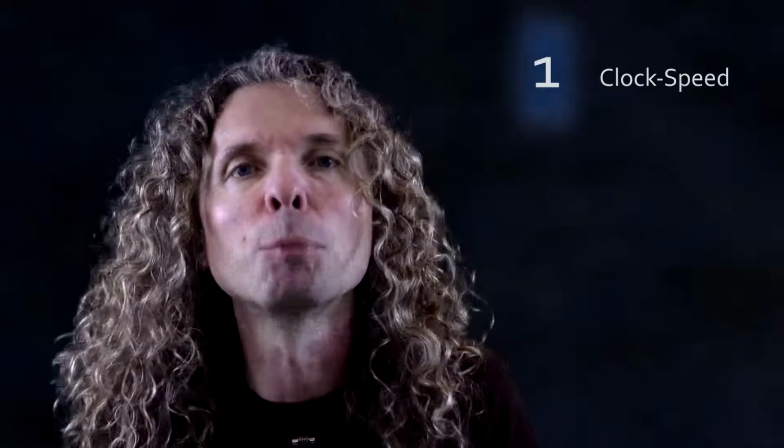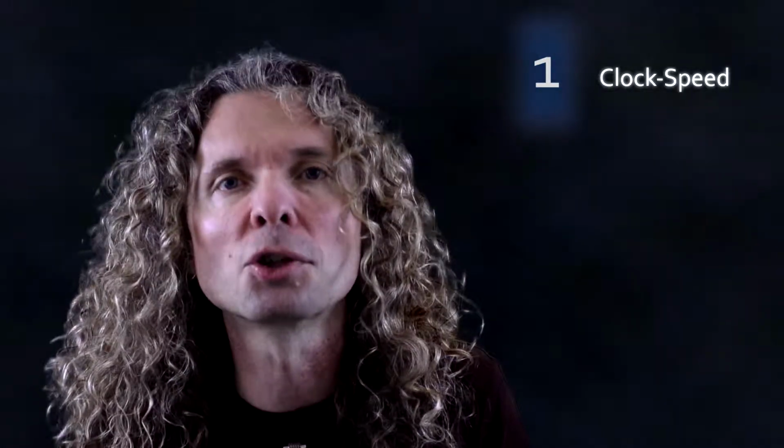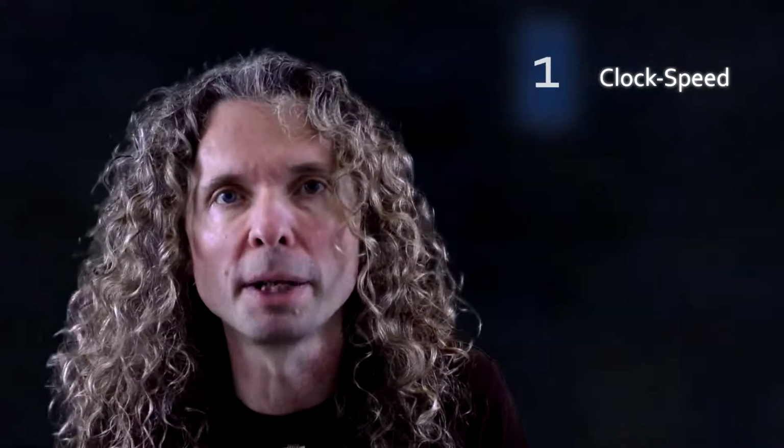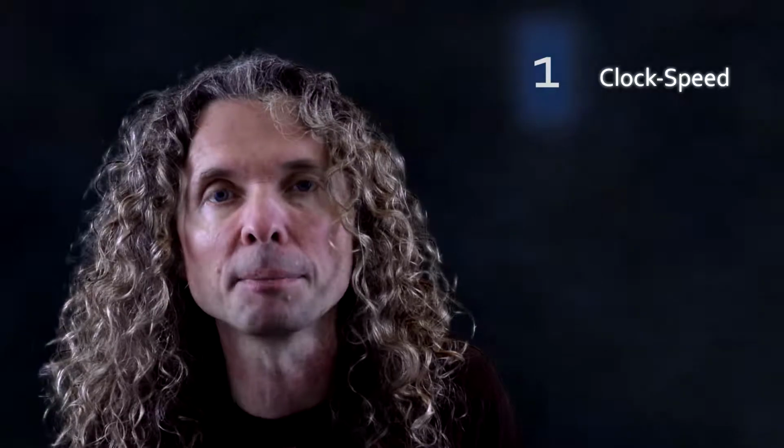Today I want to talk to you about choosing a CPU or processor for your digital audio workstation. To keep things simple and brief, we'll focus on the three most important factors. Number one, clock speed. Not all processes in a digital audio workstation can be multi-threaded. This is why high clock speed is the single most important factor.